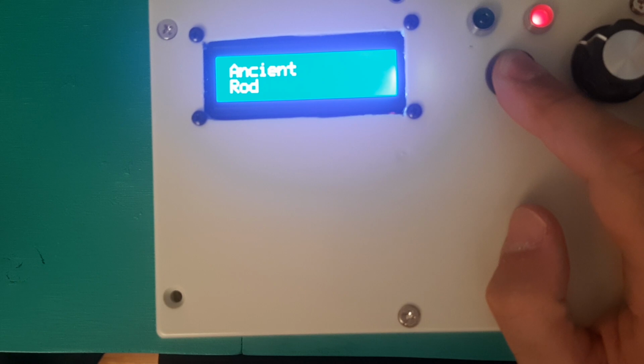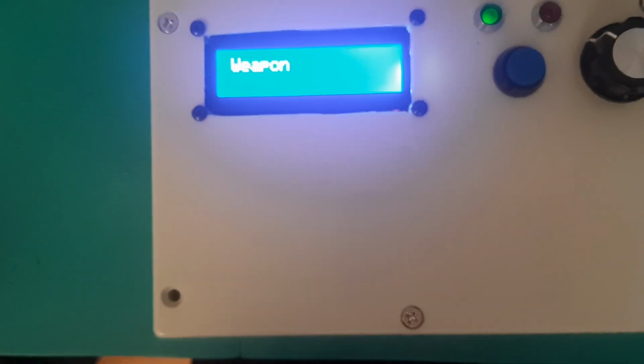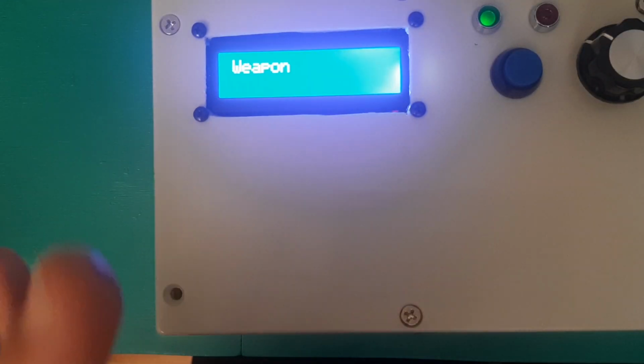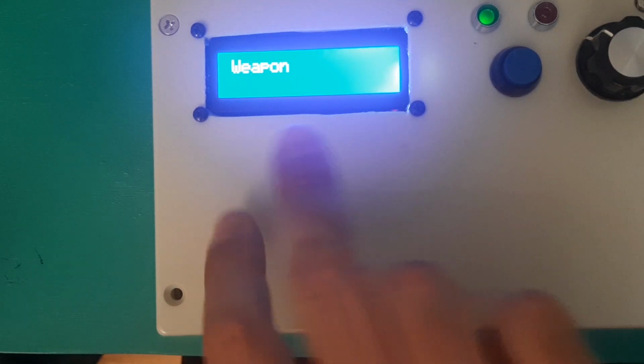Charming morning star, ancient rod, war crossbow. And the reason why I didn't let it play in a loop infinitely is because I didn't know how to do it, I think. But anyway, I didn't want to have another button just to reset.